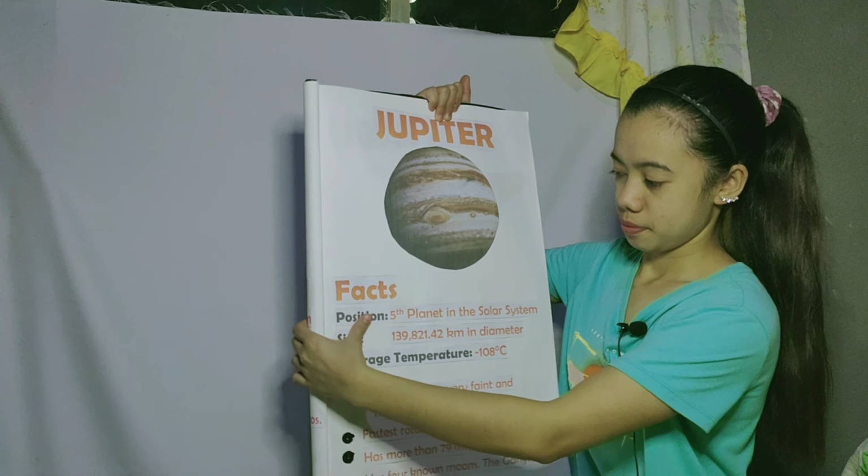The next planet, or the last major planet in the solar system, is Neptune. Here we have the image for Neptune.